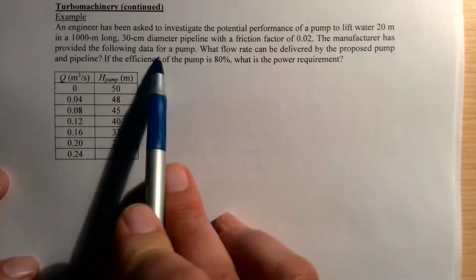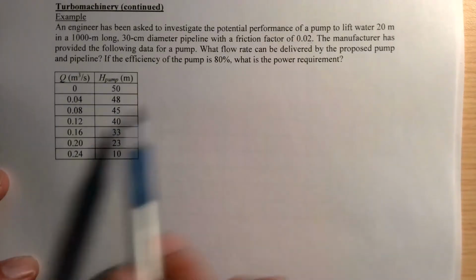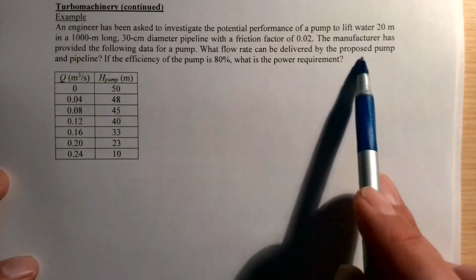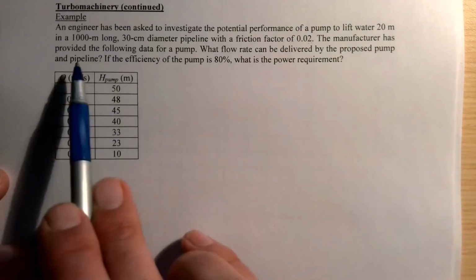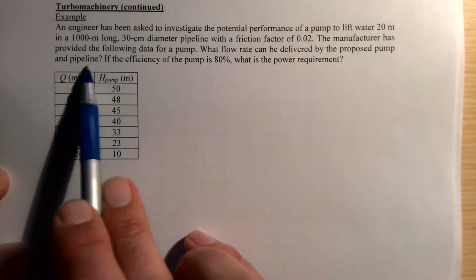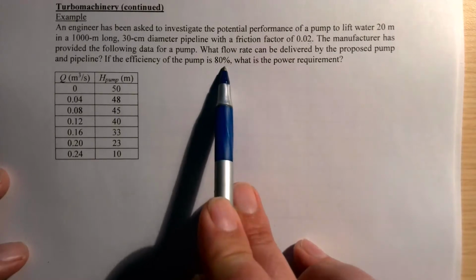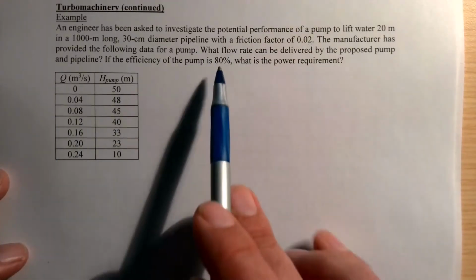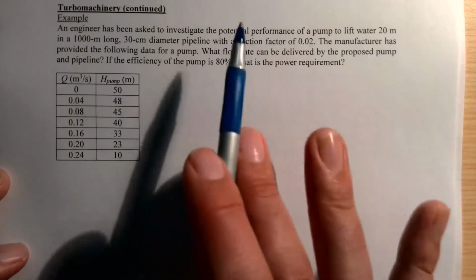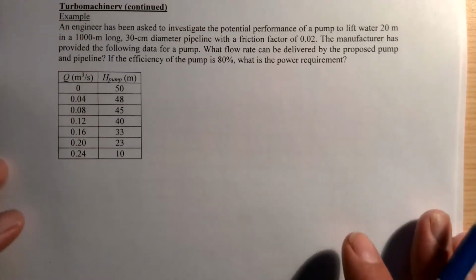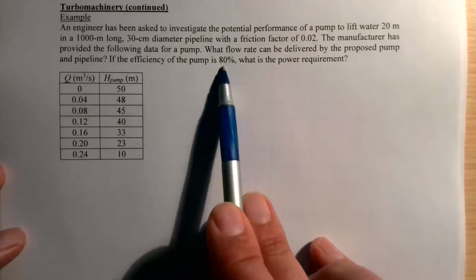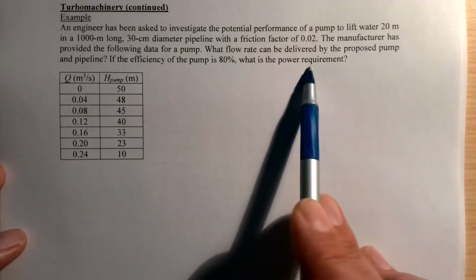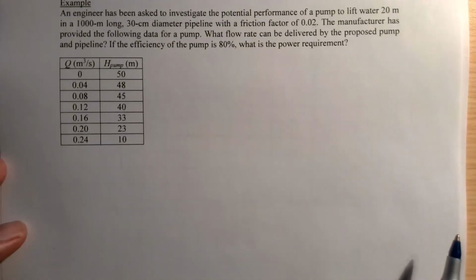Manufacturers provided the following data for the pump. So this is the pump curve, and then what flow rate can be delivered by this pump in this pipeline. And we're also told that the efficiency is going to be 80%. Now, in reality, the efficiency depends on the flow rate. So this is another simplistic thing in this one, but just to get you thinking about the ideas and to get us through an example, we're just saying it's going to be 80%. So how much power is going to be needed then at that flow rate?